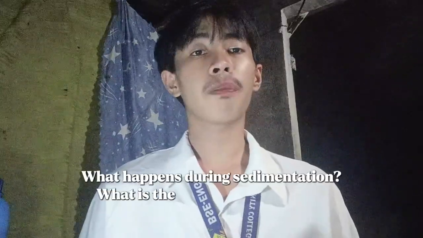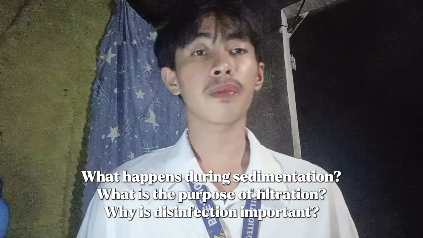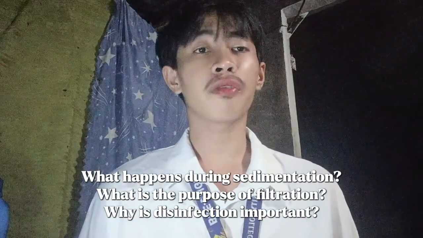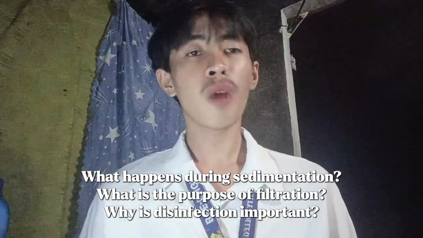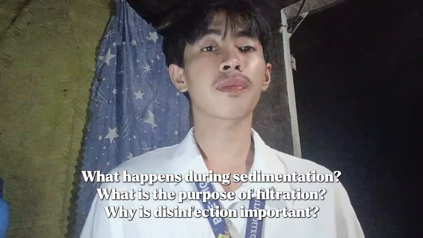Now let's proceed to the third station. Let's discuss, let me ask you a question. What happens during sedimentation? What is the purpose of filtration? Why is disinfection important? Sedimentation removes the large particles. Filtration removes smaller dirt. Disinfection kills harmful microorganisms. That's why all steps are important.